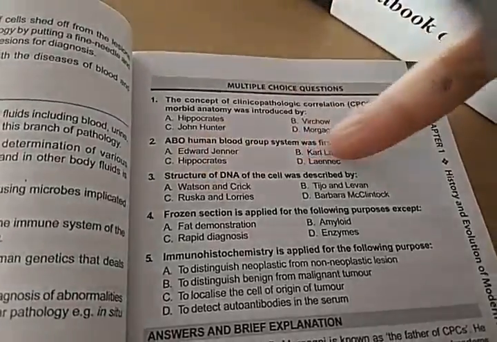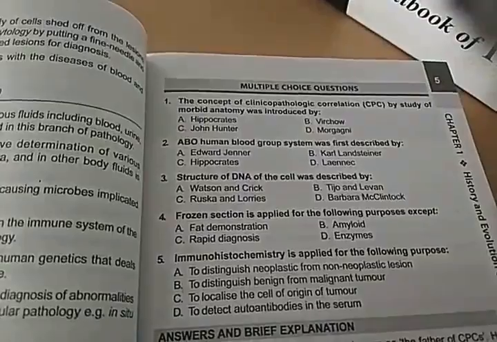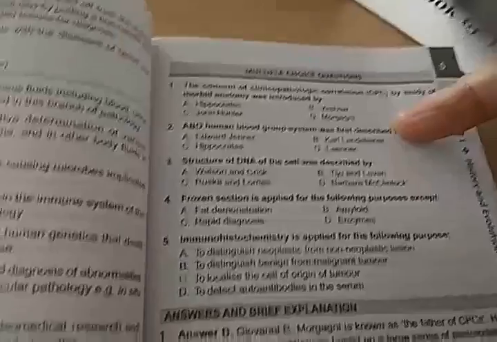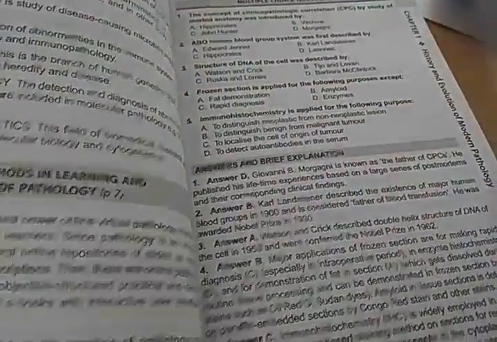Structure of DNA was described by Watson and Crick, right? That's what I remember. ABO blood group was given by Karl Landsteiner, right? Let's see the answers for 2 and 3. Which are we looking at? Yeah, they're telling the answers in full detail. Karl Landsteiner, Watson and Crick, yes, nice.